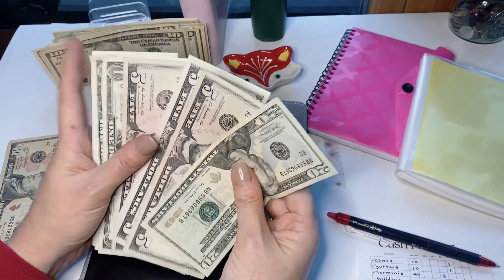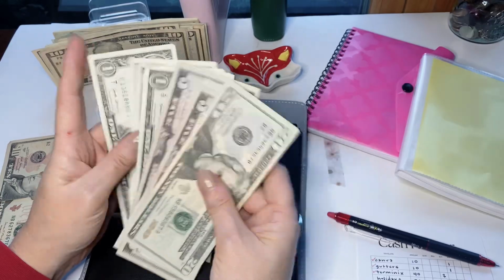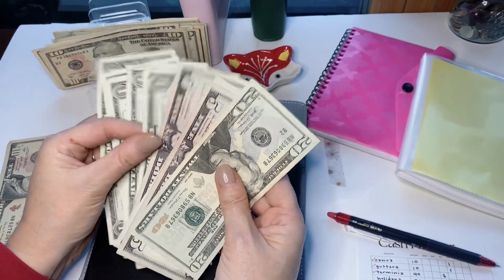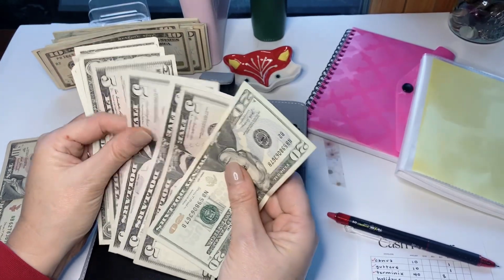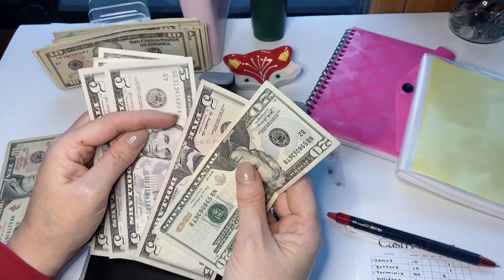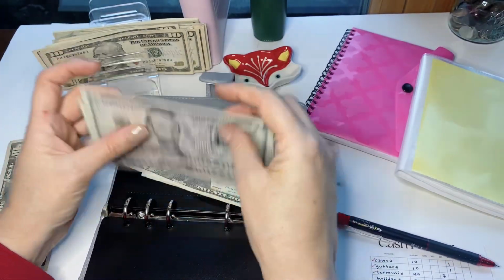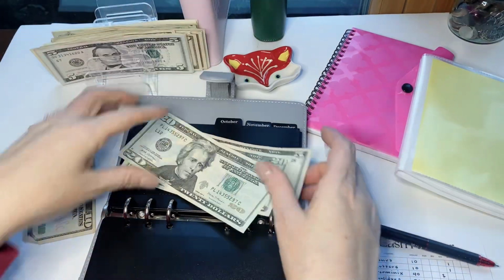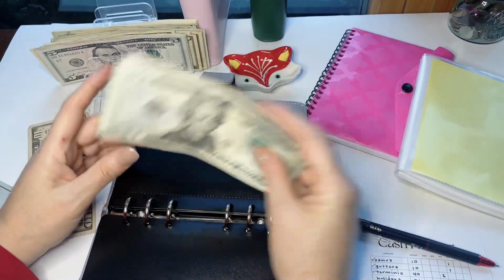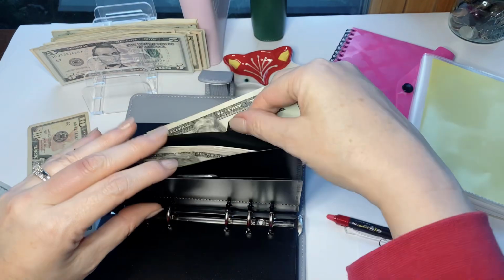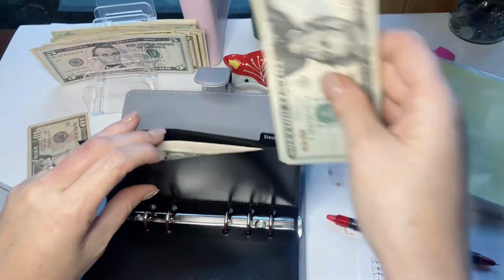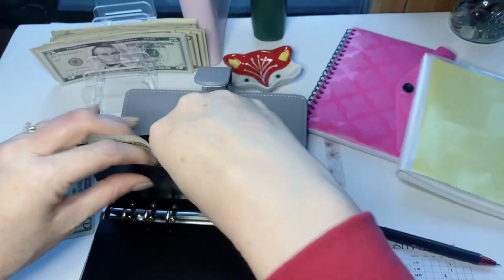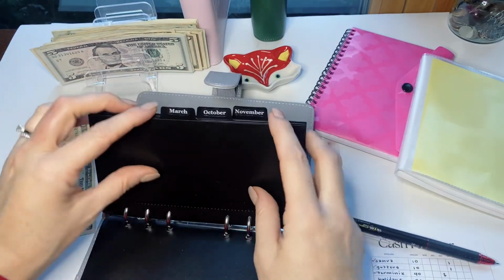So that's that. Okay, we're going to take 1, 2, 3, 4, 5, 5, 10, 15, 20. So let's see if we have a 20. So this is 45, and we're going to move this back into December. Okay, so that was October.